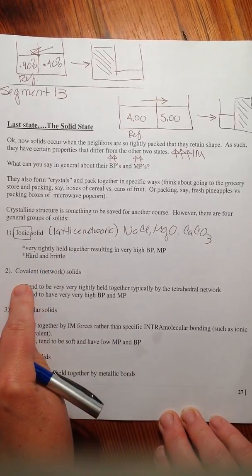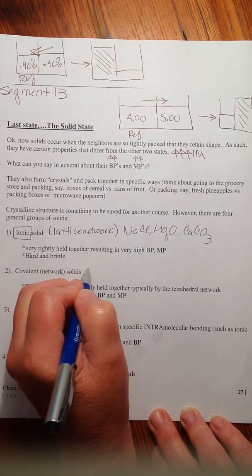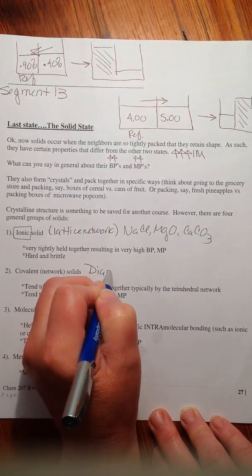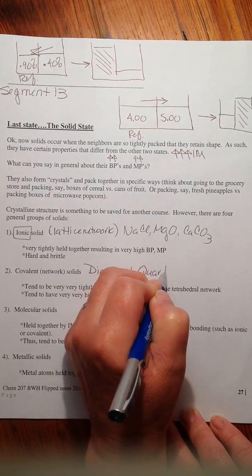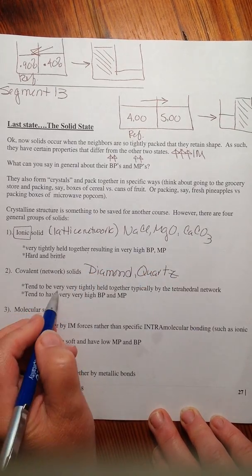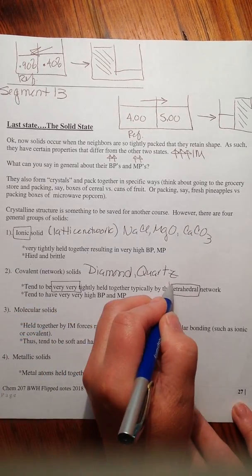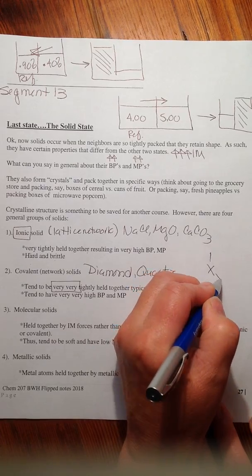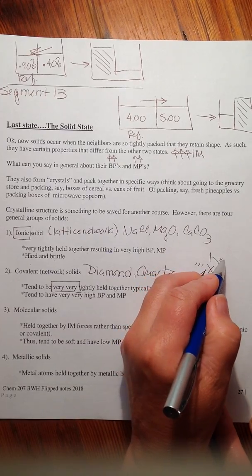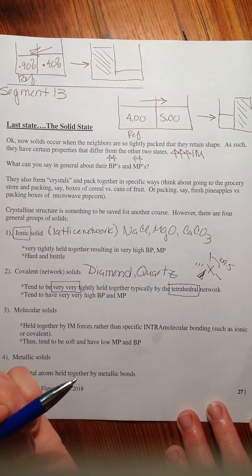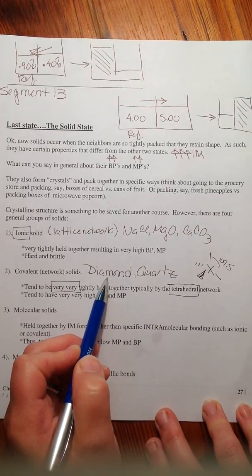Okay? You have what we call covalent networks. Okay, and these are, for example, something like a diamond or something like quartz. All right, and these are very, very, very tightly held together due to the tetrahedron. Remember, your tetrahedron has a very specific structure of 109.5 degrees in every angle. Okay, so your quartz and your diamond are some of the hardest substances known to man on this planet.